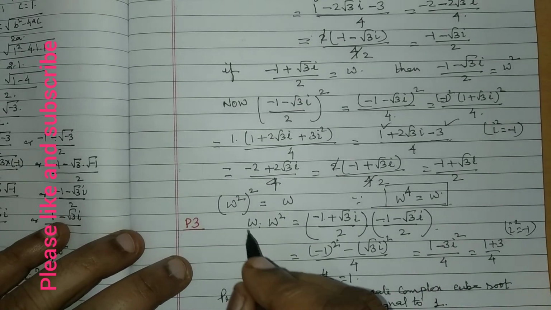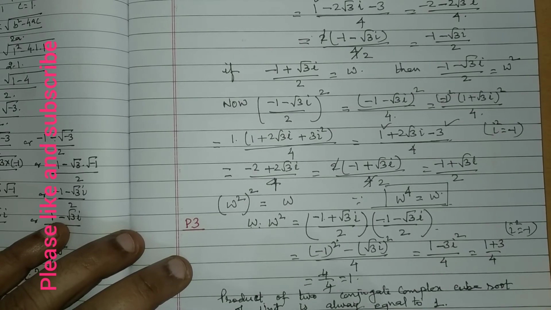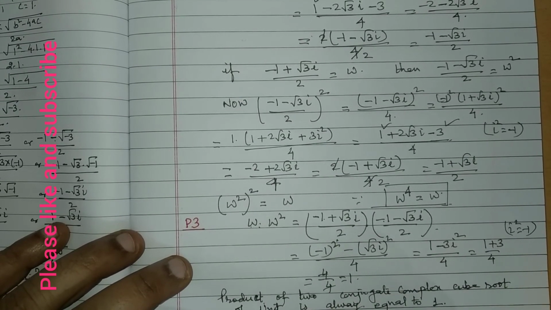So it means that omega into omega square is equal to 1, means omega cube is equal to 1.